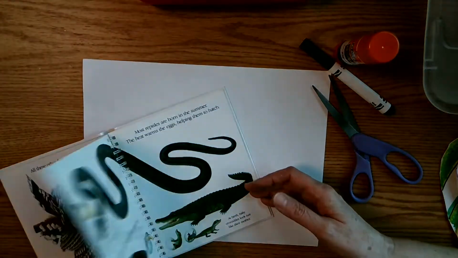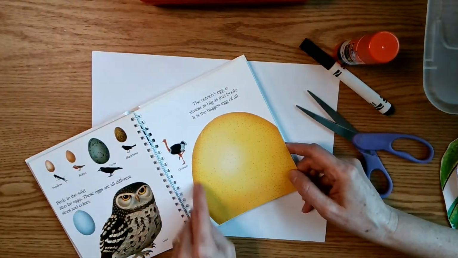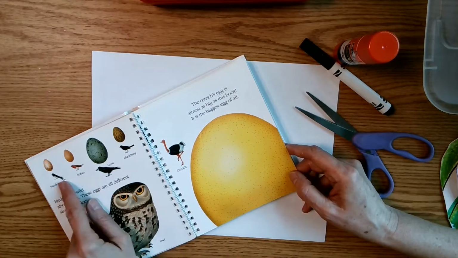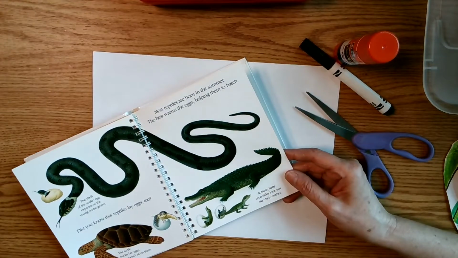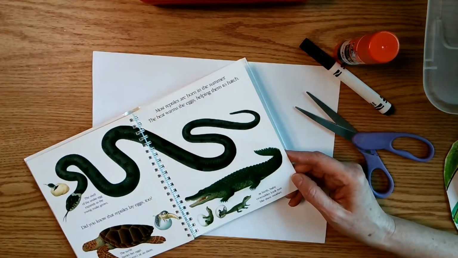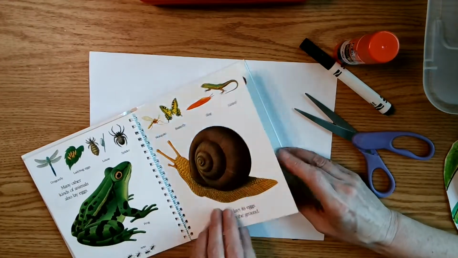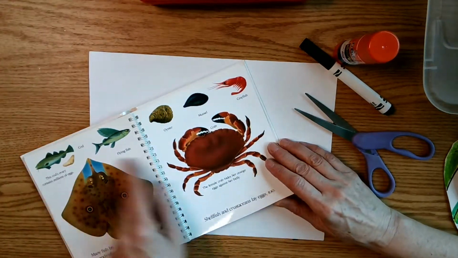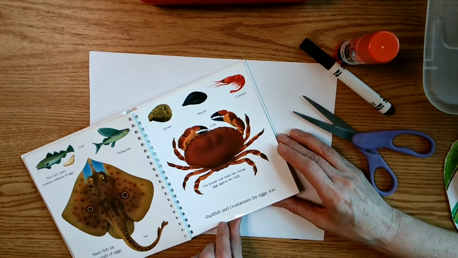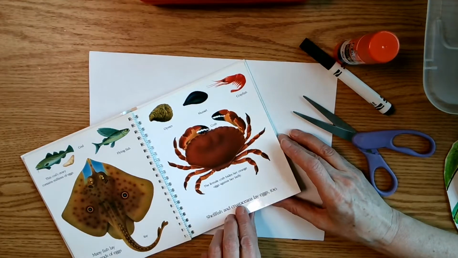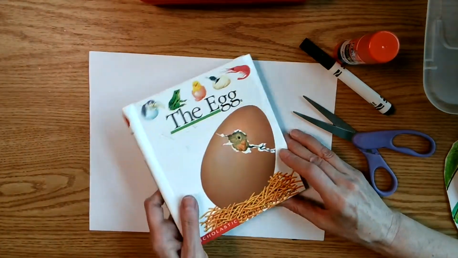But also, towards the back of the book, it talks about how eggs come in all different sizes. Look at the size of an ostrich egg compared to a swallow. And different types of animals are hatched from an egg, such as the crocodile or the turtle or snakes, frogs and snails and different types of insects, different types of fish. The same thing goes for shellfish, like oysters and mussels and crabs. So, all kinds of eggs we're going to be looking at today.